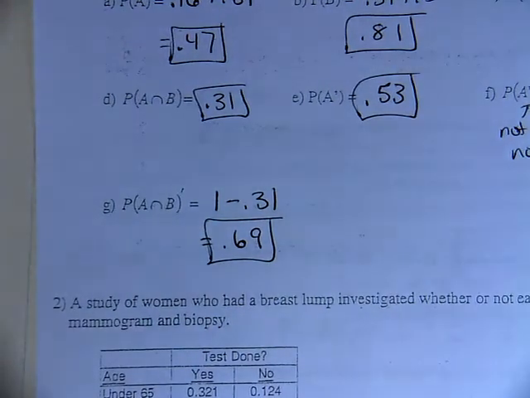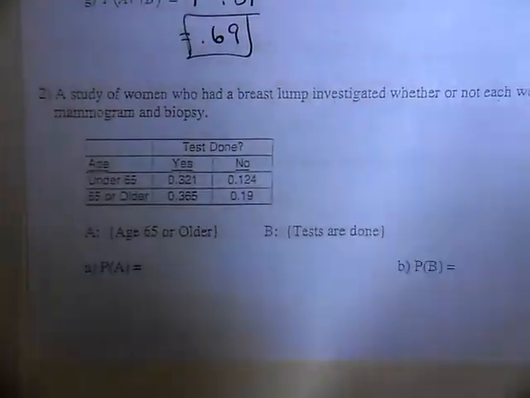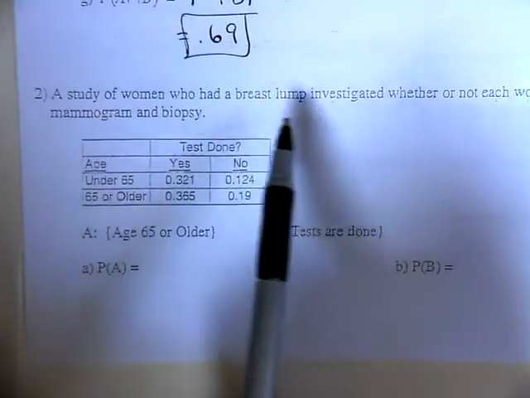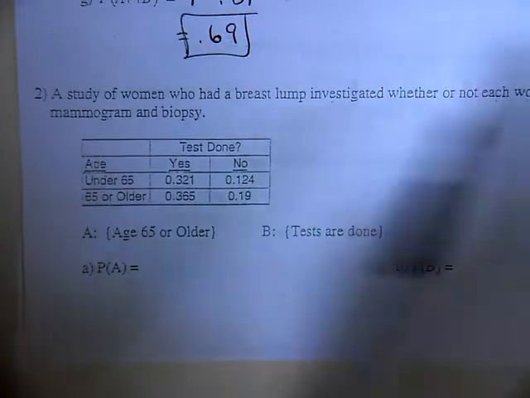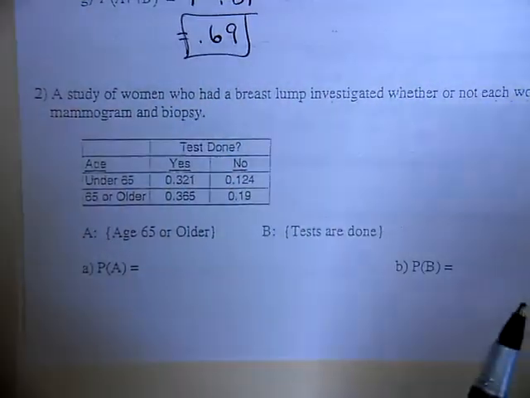So you've seen Venn diagrams. We've done some probability distributions. You will also see things in a table form. So example 2 down here is a table. A study of women who had a breast lump investigated whether or not each woman received a mammogram and a biopsy.